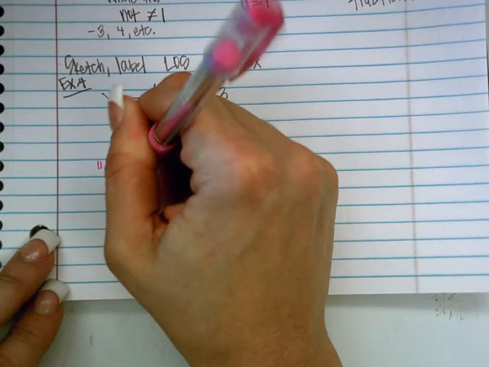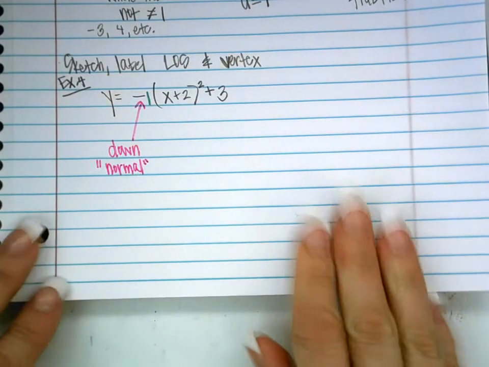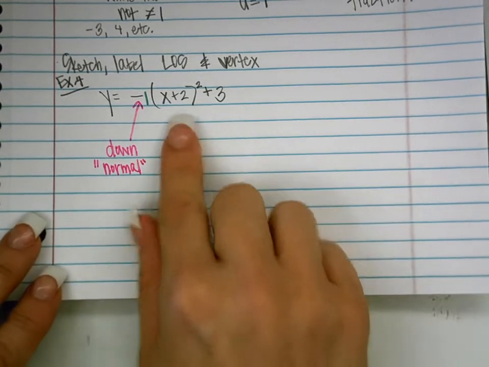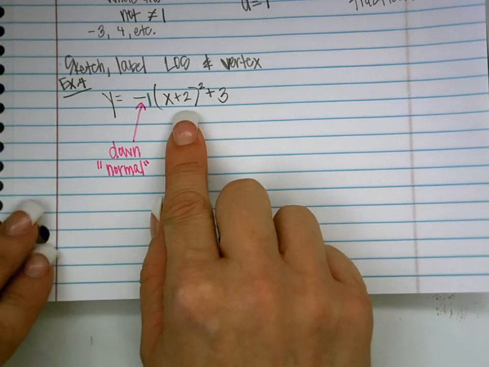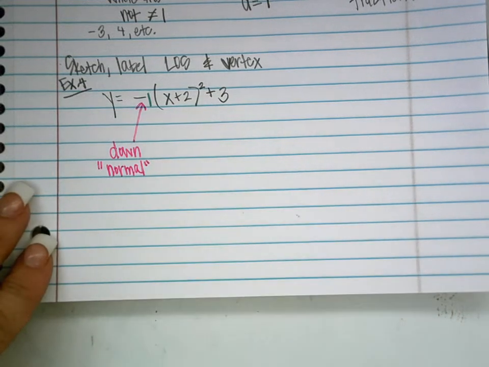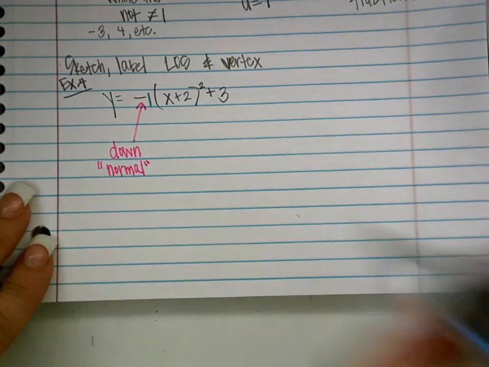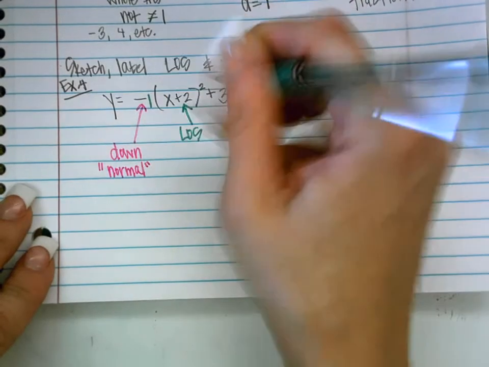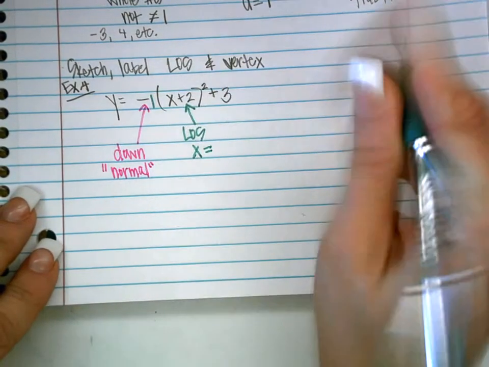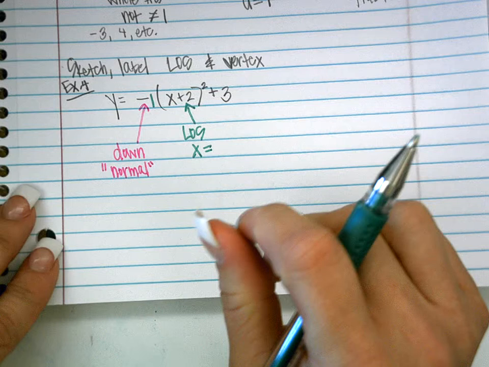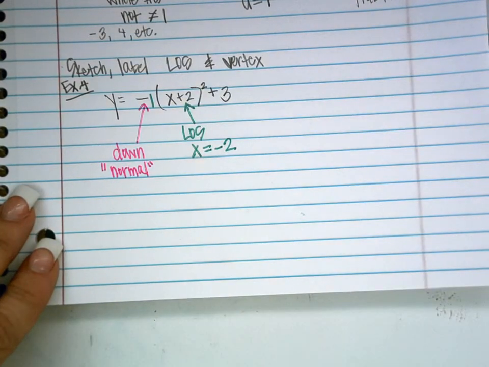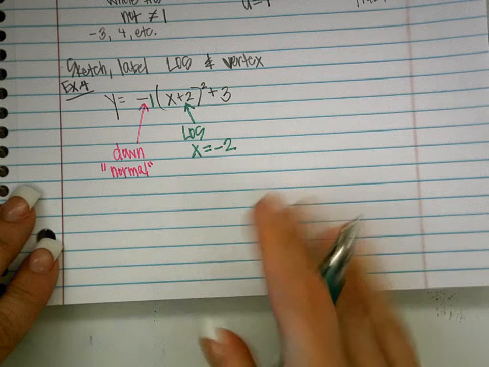Okay, a normal sized downward facing parabola. From here, we can also find what comes out of the parentheses: the line of symmetry. The line of symmetry comes from inside the parentheses, and it's always x equals, change the sign, so this will be x equals what? -2. Then the last thing we need to find is the vertex.